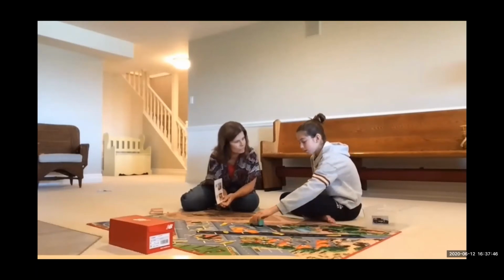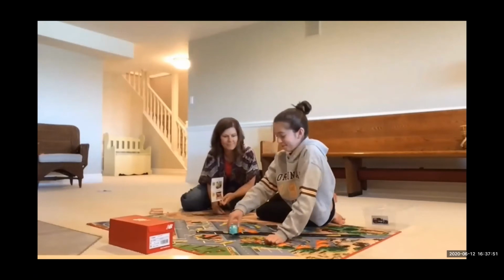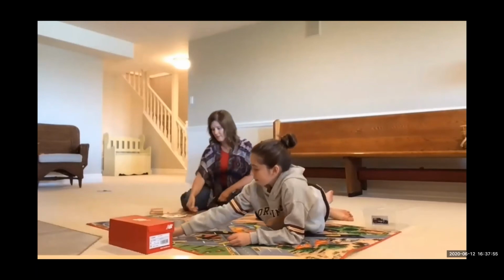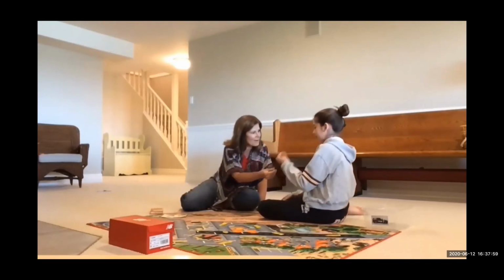Driving. Vroom, vroom. In the garage. Great job, you did it playing with cars.